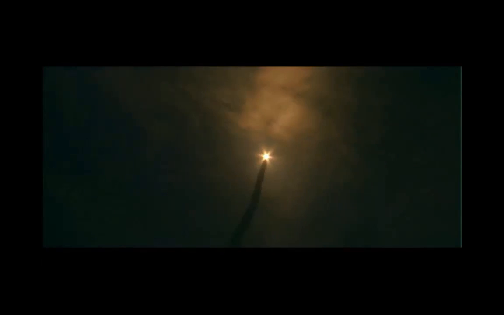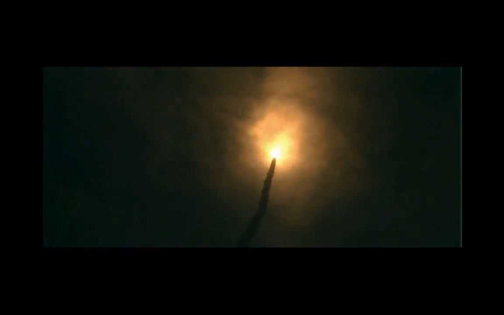Here's a view from the external tank camera. Discovery, Houston, go at throttle up. Go at throttle up. All systems remaining go for Discovery. Altitude 8 miles. Speed 1,700 miles an hour. Downrange 10 miles from Kennedy Space Center.